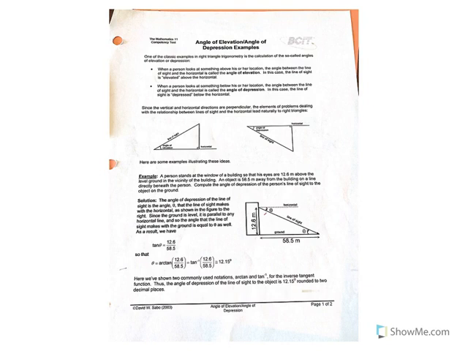So when I think about angle of elevation and angle of depression, I think about the word elevate. Elevate means that you're looking up. So if you look here, you can read what it says. It says when a person looks above his or her location, the angle between the line of sight and the horizontal is considered the angle of elevation. So this first triangle, drawn on the left, is talking about your angle of elevation.